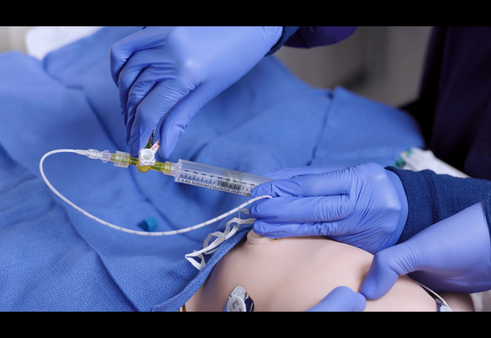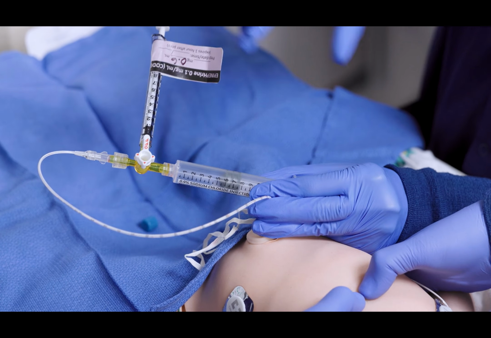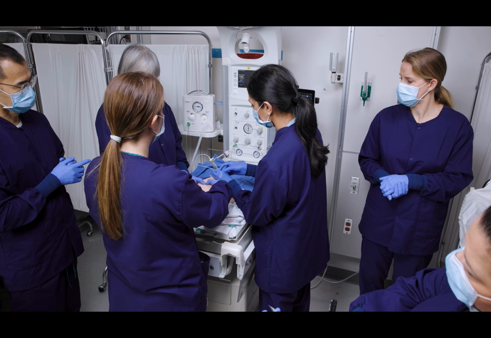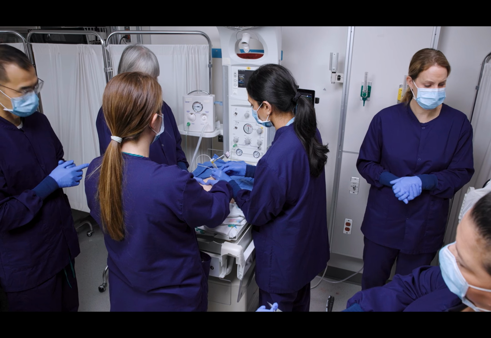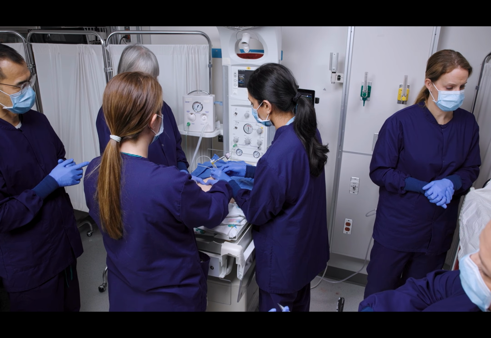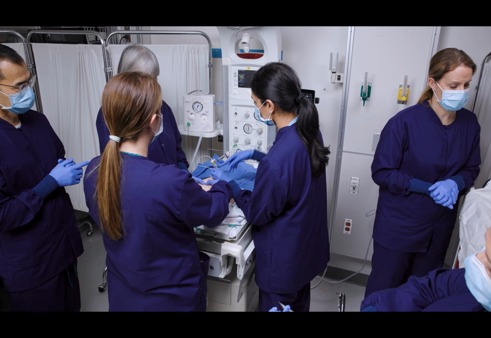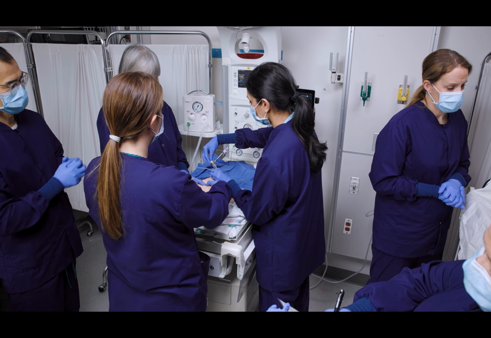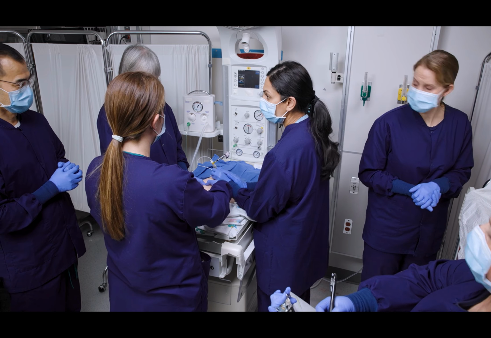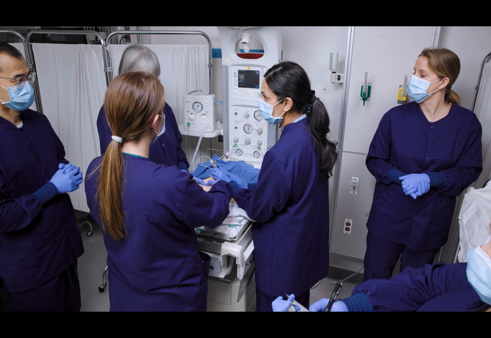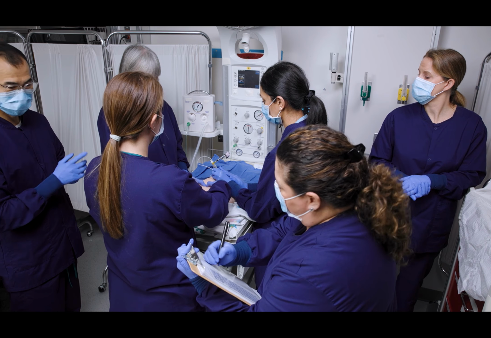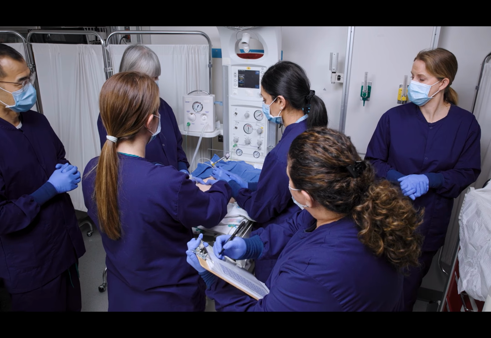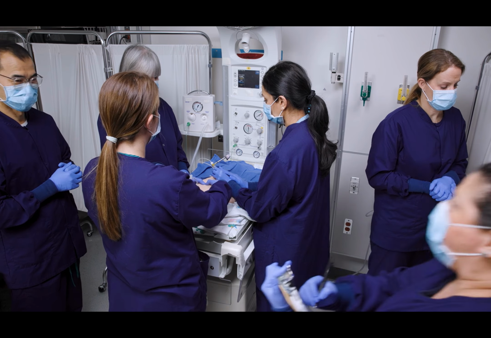Now, turn the stopcock so that it's open between the baby and the normal saline flush. Gently flush the epinephrine through the catheter with 3 mLs normal saline. Turn the stopcock off to the baby. Intravenous epinephrine given. Now the recorder can acknowledge the intervention, document the time, and alert the team when 1 minute has passed to check the heart rate.